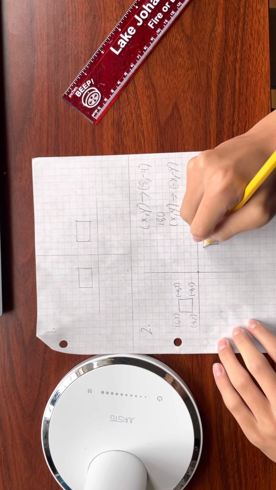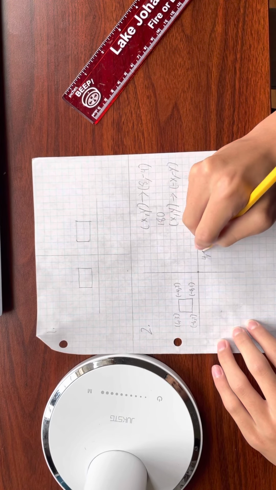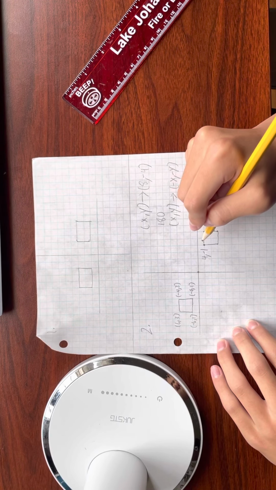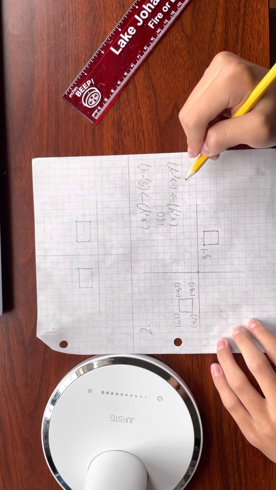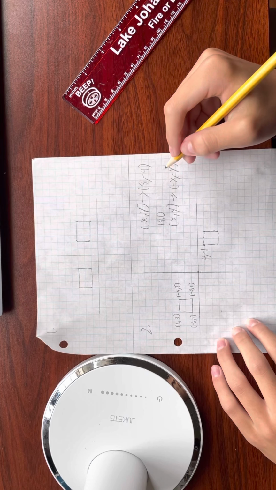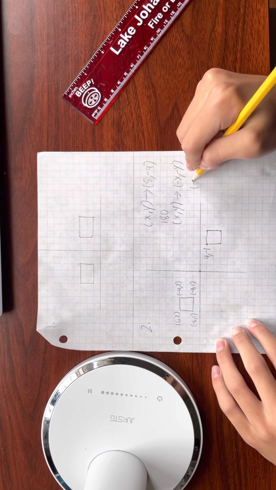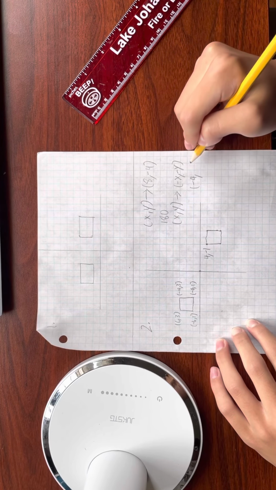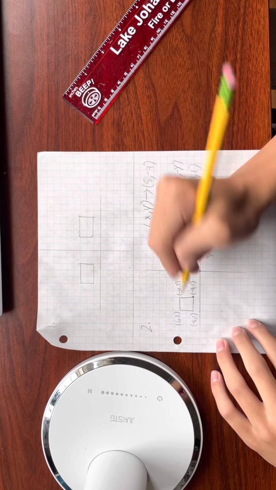So this point right here would be 4, -1. And if we plug it into this formula, we would get -4 and +1, which is this point right here.